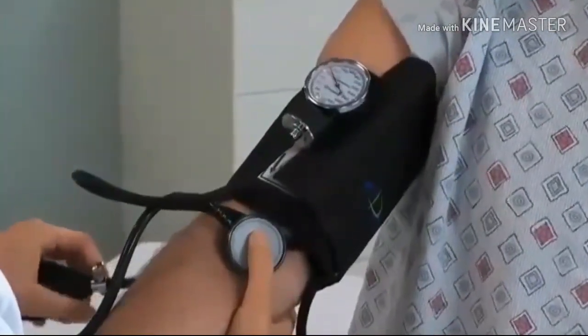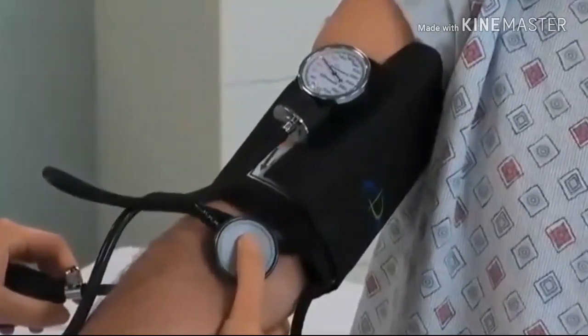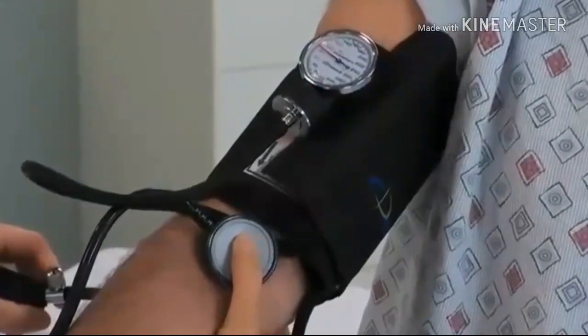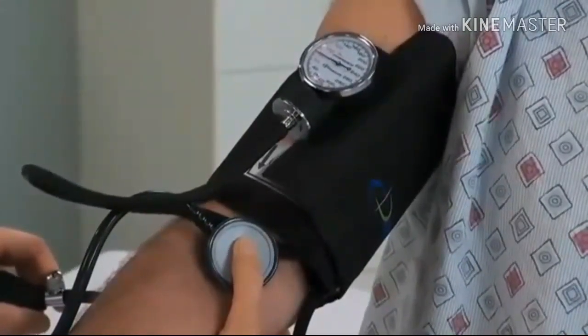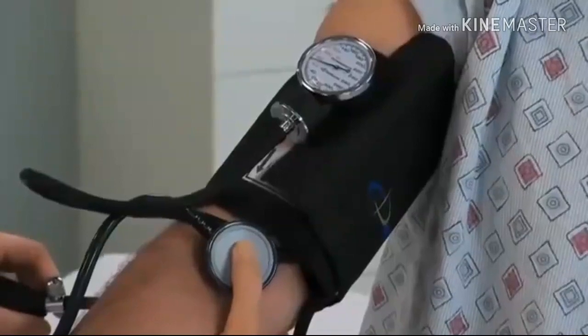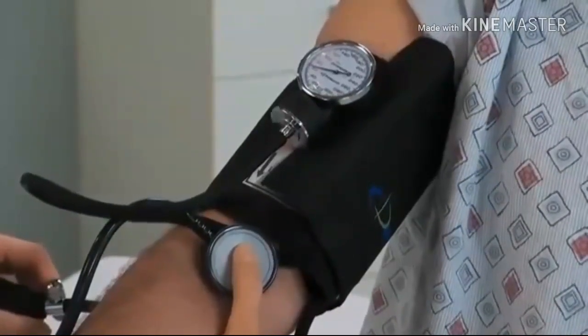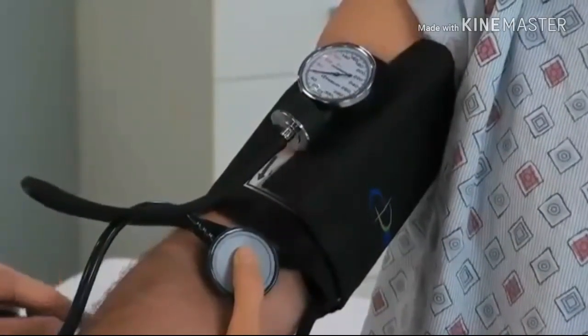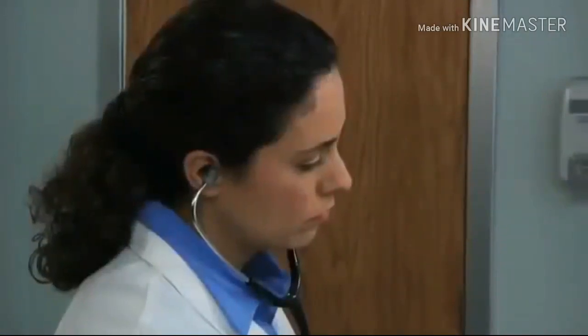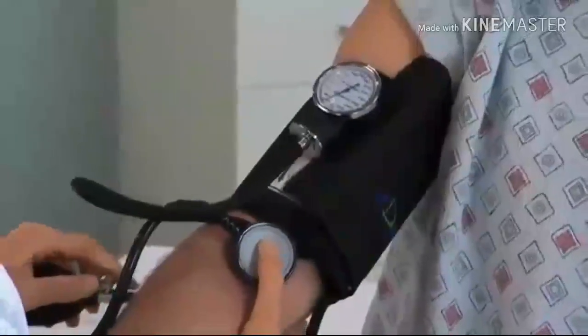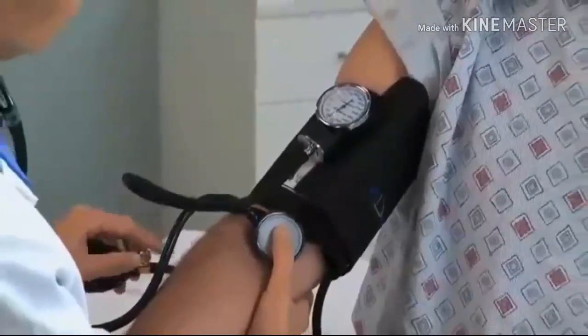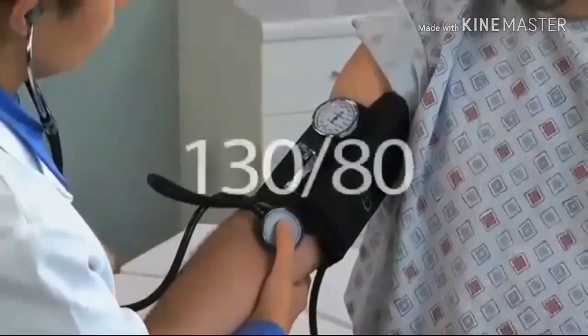Continue to lower the pressure slowly until the sounds become muffled and then disappear. To confirm the disappearance of sounds, listen as the pressure falls another 10 to 20 millimeters. The disappearance point, usually only a few millimeters of mercury below the muffling point, provides the best estimate of true diastolic pressure in adults.